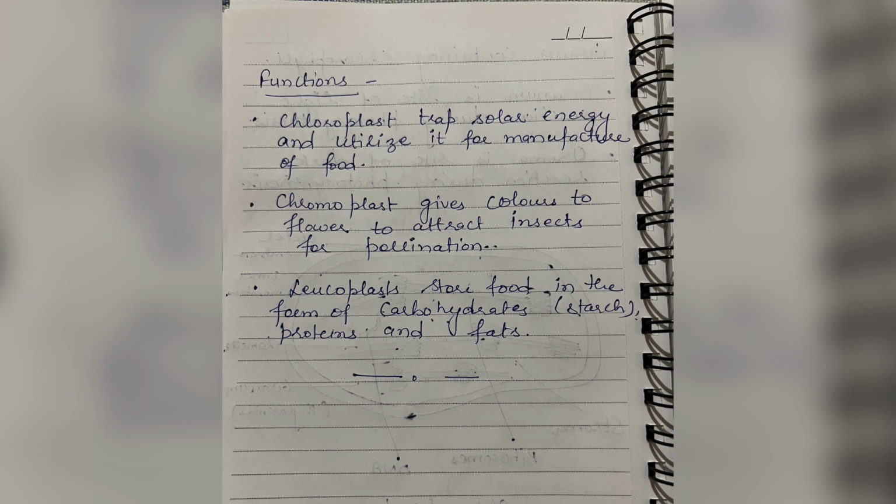Next, coming to the functions of the chloroplast. What is the main function? Not only of the chloroplast, but of all three plastids. Chloroplast, as we discussed, traps solar energy and utilizes this energy to manufacture food. Chromoplast gives colors to the flower to attract insects for pollination, and leucoplast stores food in the form of carbohydrates, proteins, and fats. These are the main functions performed by the three plastids.